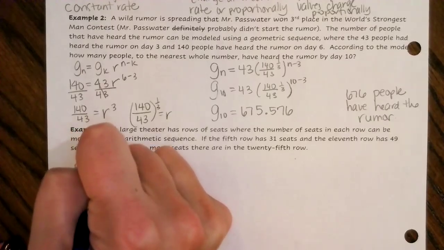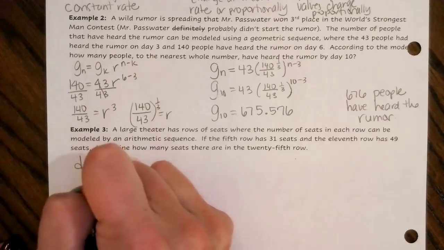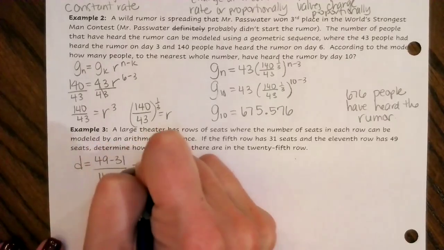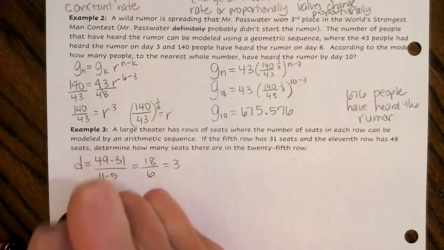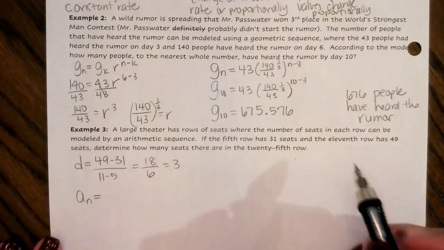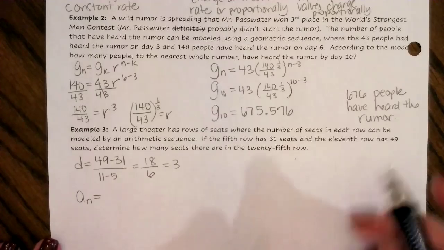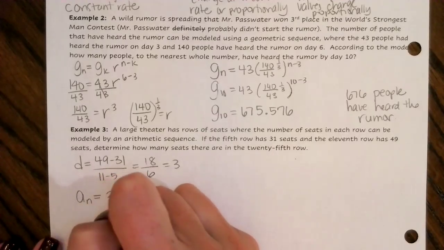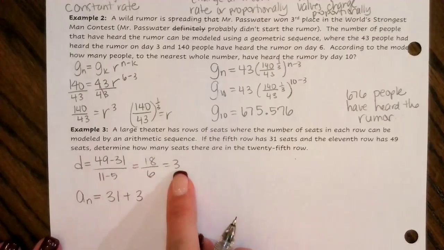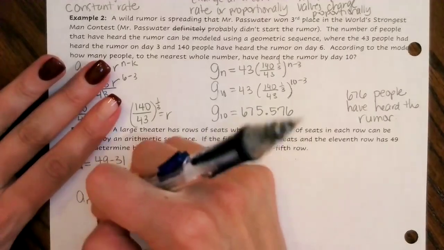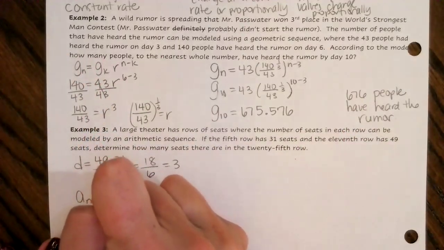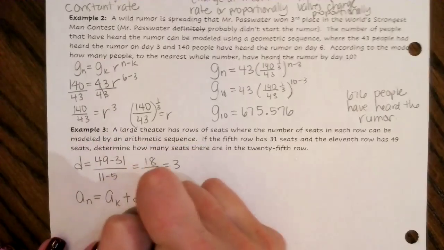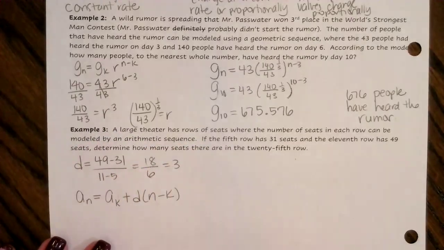I'll go ahead and do that. So that's 49 minus 31 over 11 minus 5. And so we get the common difference is 3. So now to write our equation, we can pick any of the values that are given. And so I'm going to go ahead and go with the 31 plus 3 is my common difference. Actually, let me go ahead and write that equation there so that you guys have the formula listed one more time. The more times you write it, the better you're going to get at it. And so there is our formula.